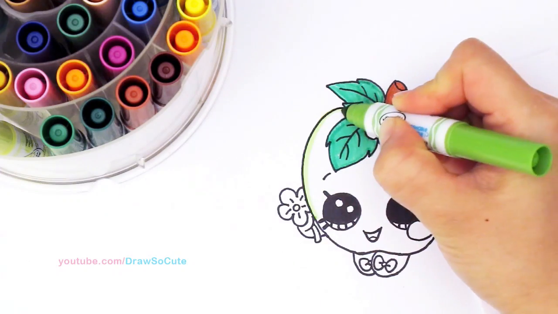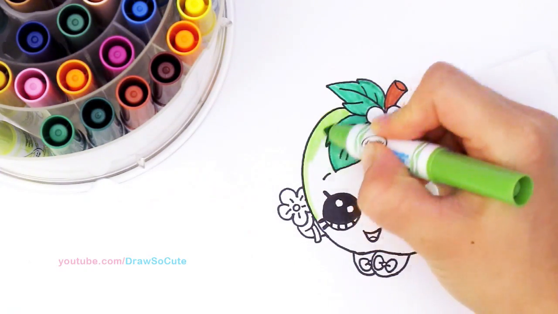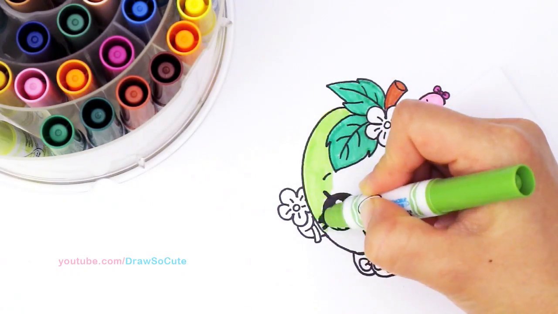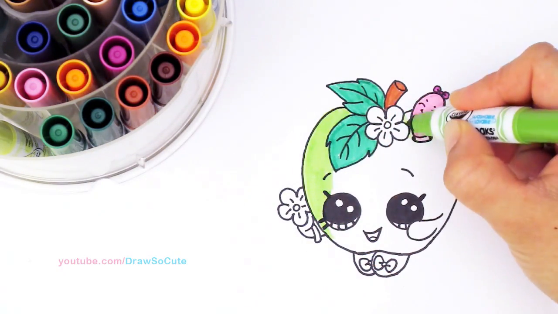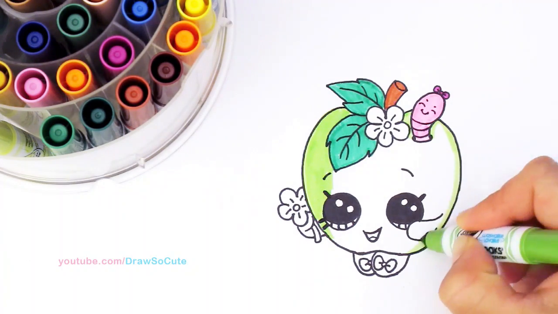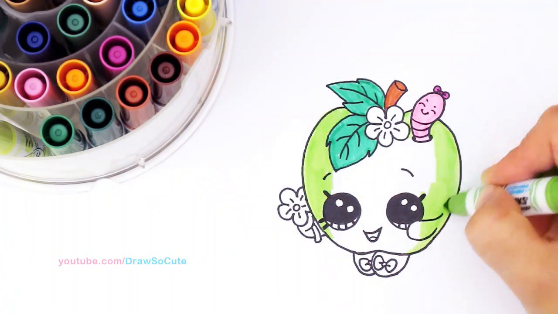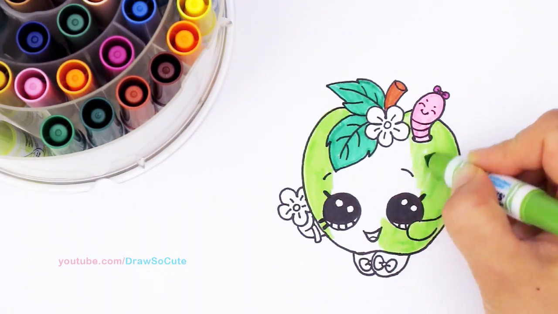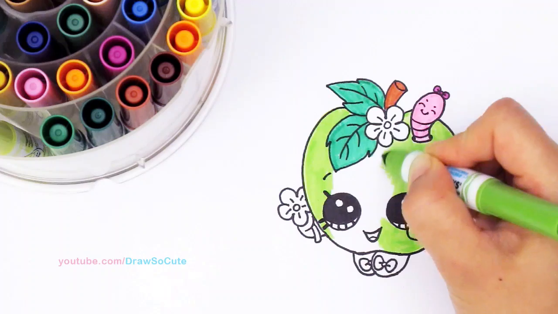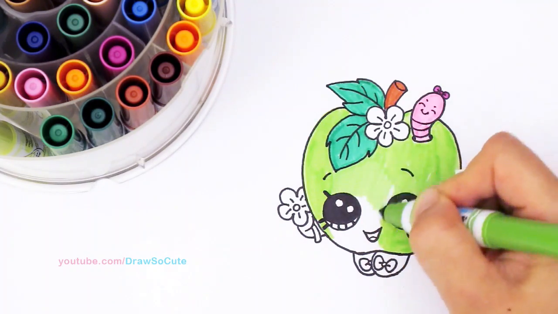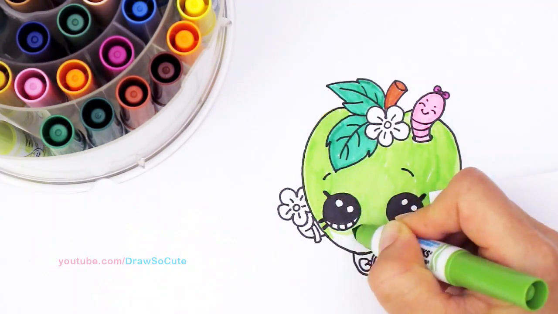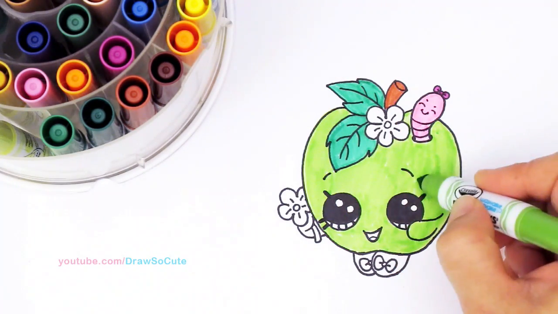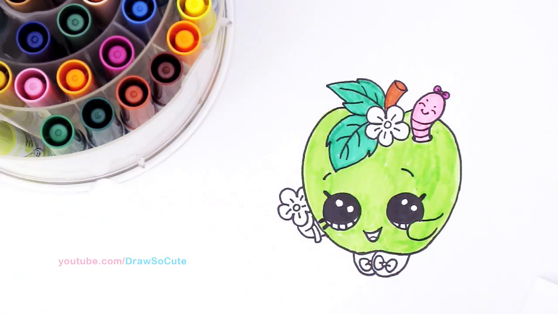I'm going to go around and quickly color all the way around. So there, got the apple green in.